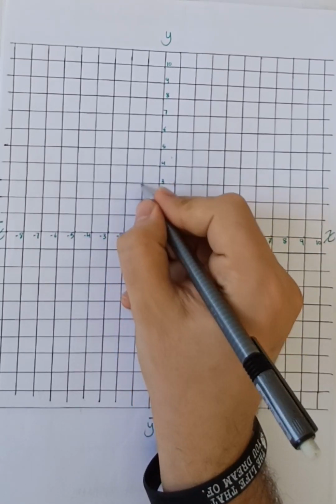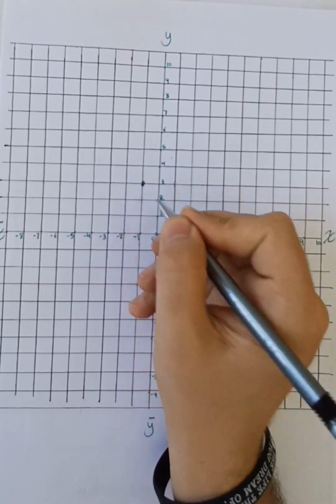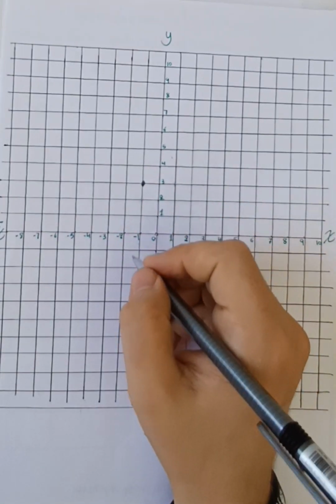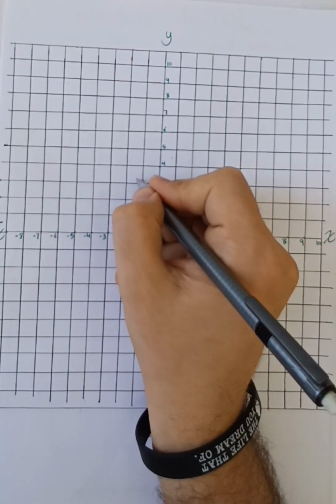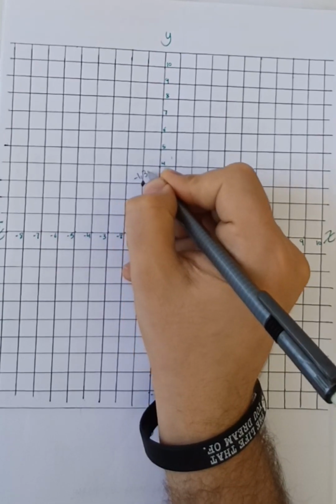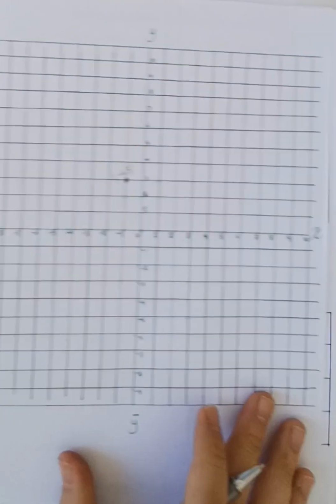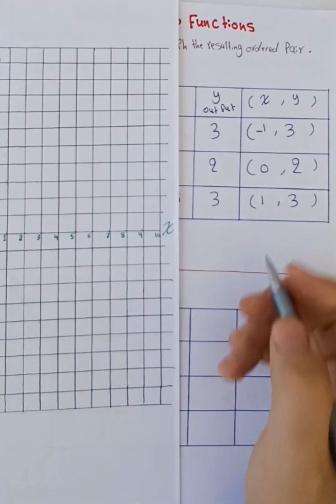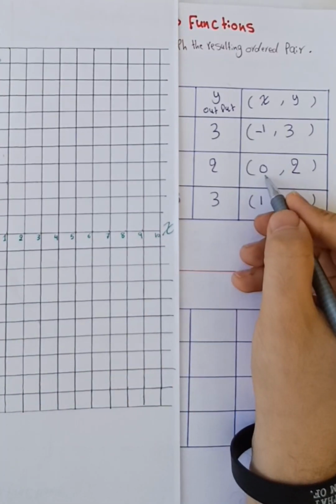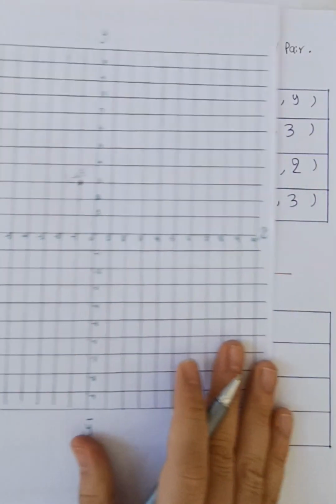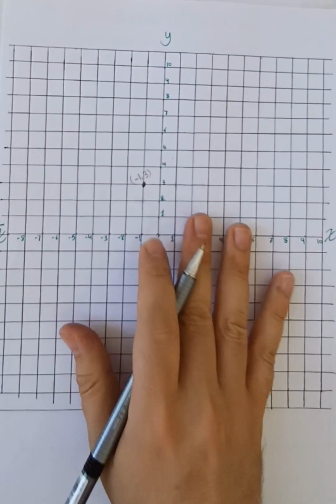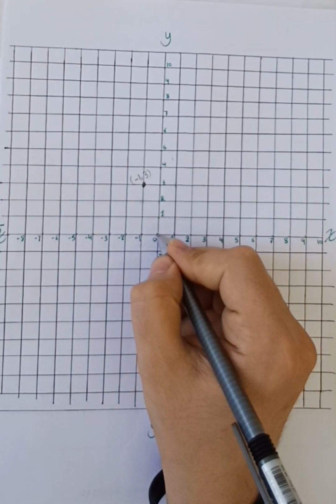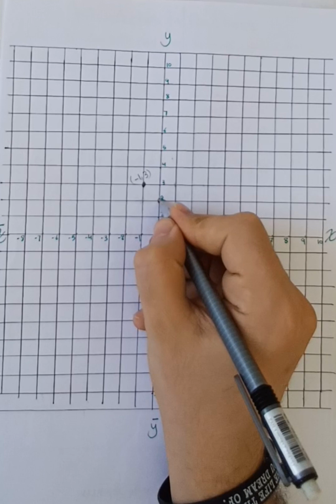So this is -1 and 3. 1, 2, 3. We have to identify the point here. So this is -1 and 3. After that, the second ordered pair, we have 0 and 2. 0 is x and 2 is y. This is 2.